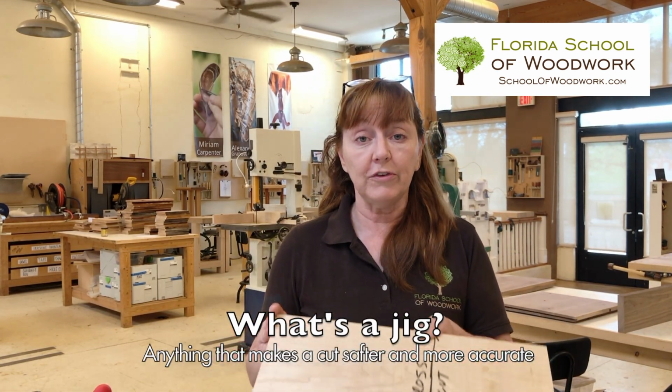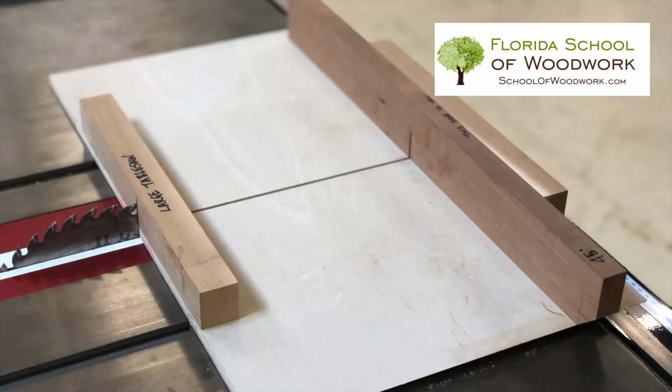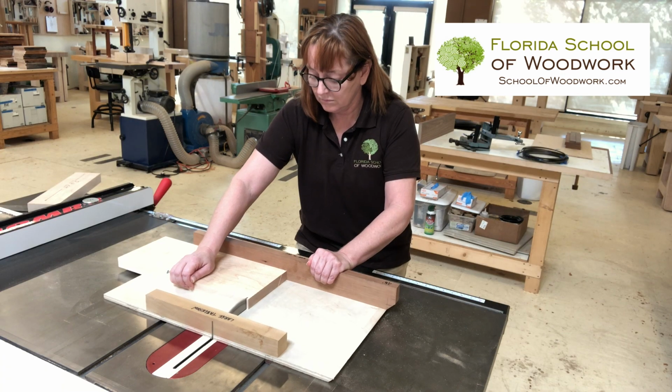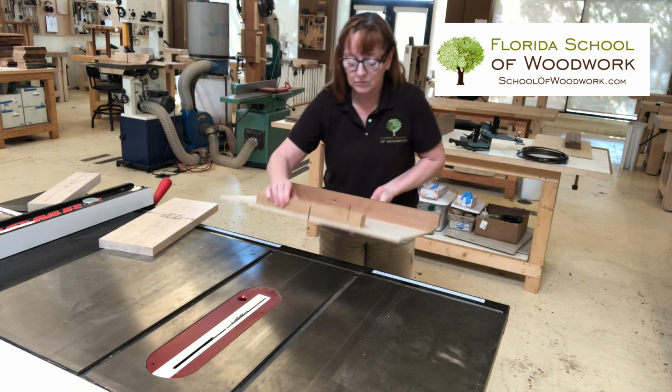So there are a number of jigs that we use to help make cross-cutting on the table saw a much easier thing to do. Let's take a look at the two primary ones that are out there. The first is a crosscut sled, and a crosscut sled allows you to support a piece of wood as you're moving it across the blade. So let's take a look at how you actually use it.